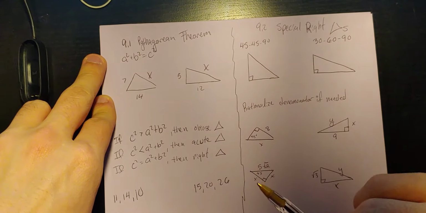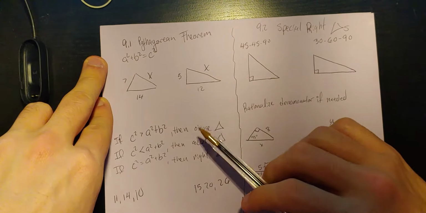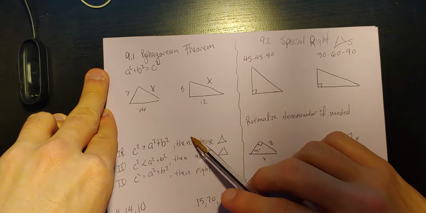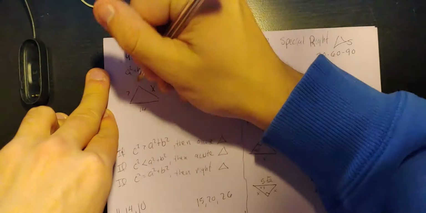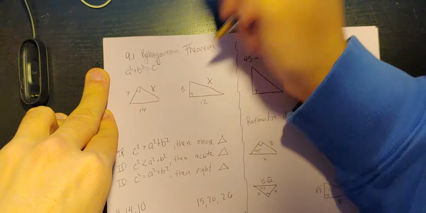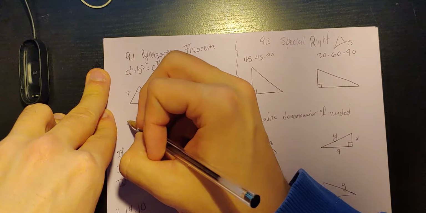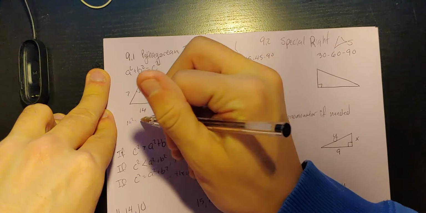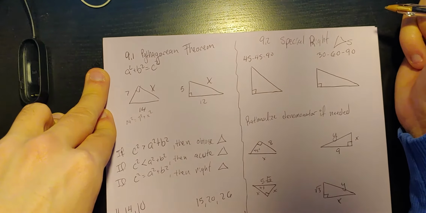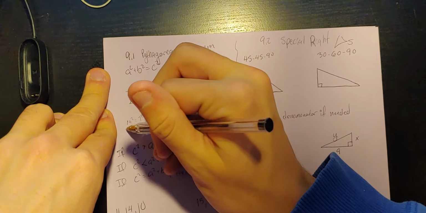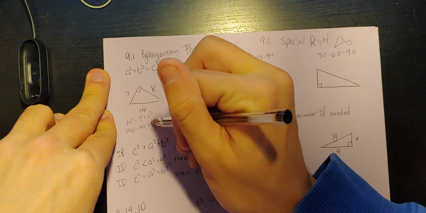So if you remember, 9.1 was the Pythagorean theorem. Pretty elementary. A squared plus B squared equals C squared. So if you forget, that just means that 14 squared equals 7 squared plus x squared. 14 squared is 196, and that's equal to 49 plus x squared.